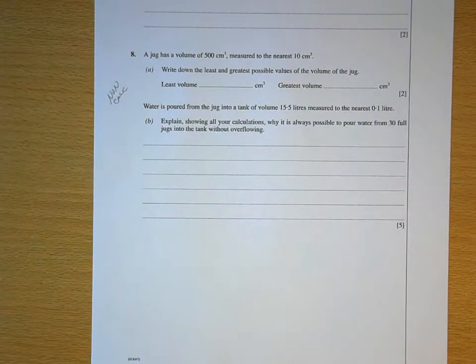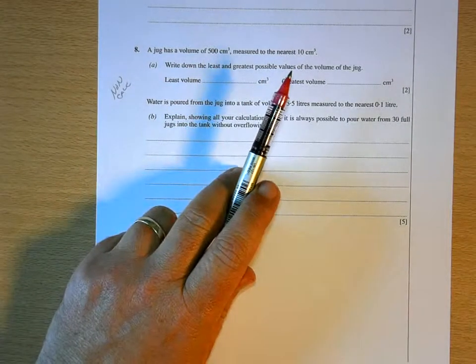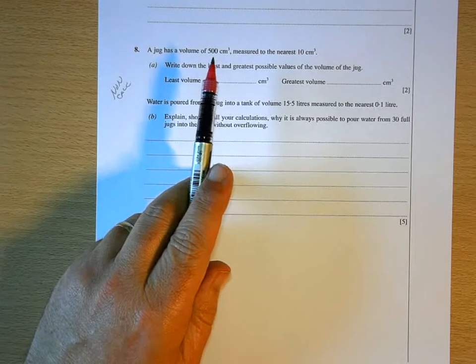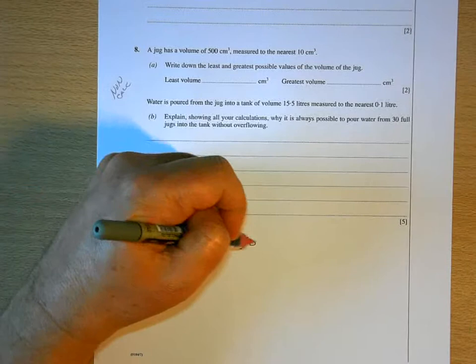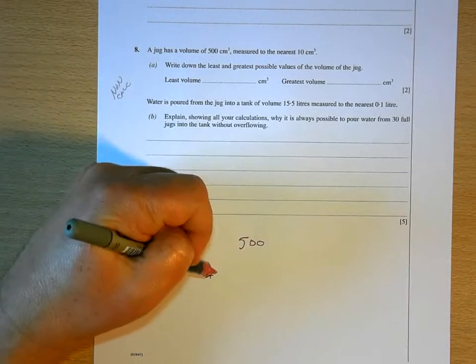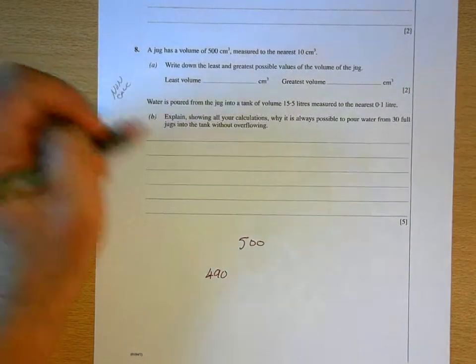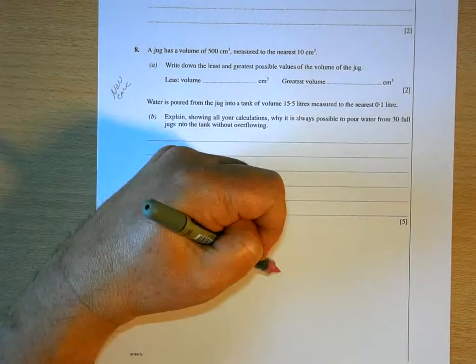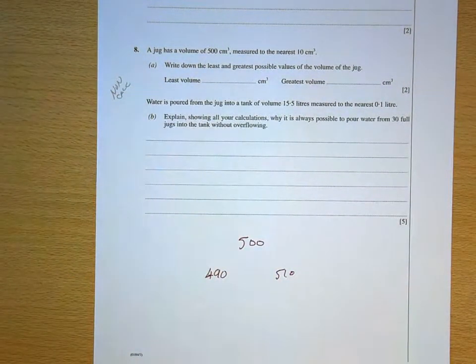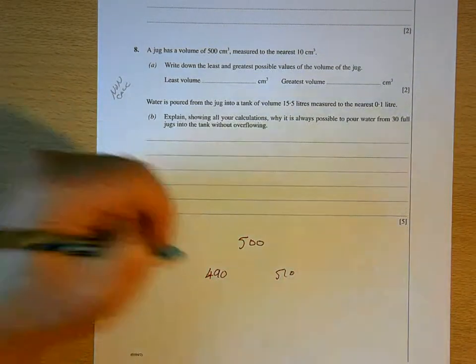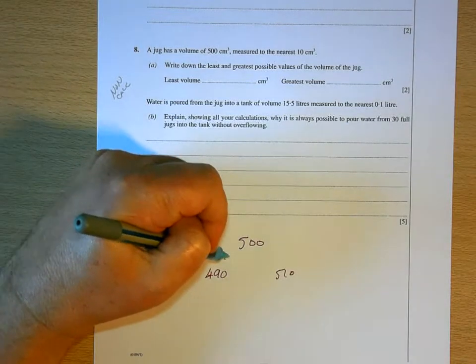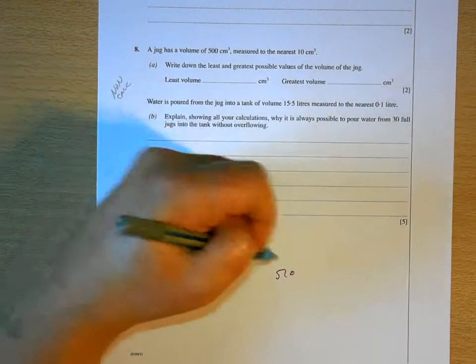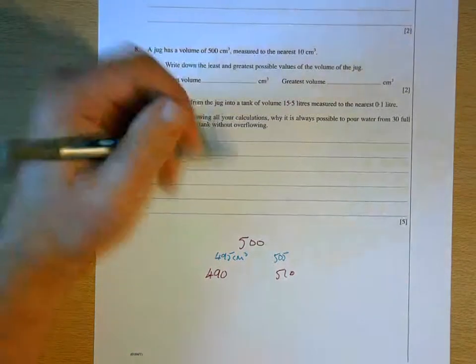This time we're dealing with volume, and this time, look, it's measured to the nearest 10 centimeters. So it isn't going to go down to 499 and up to 501. It's going to go in tens. So the one below that would be 490, the one above it would be 510, and your triggers are going to be 495 centimeter cubed, and 505 centimeter cubed.